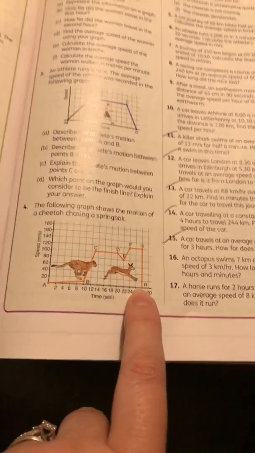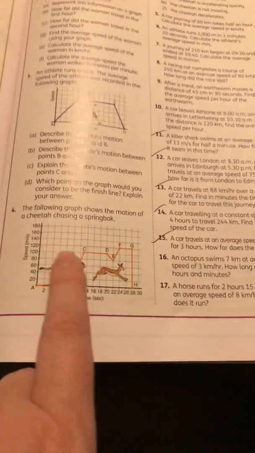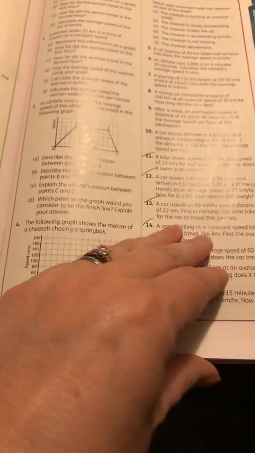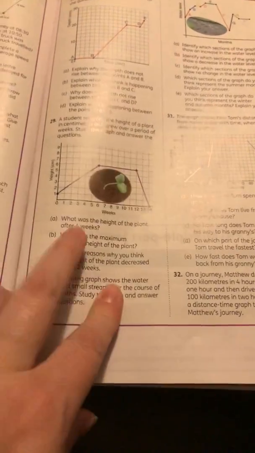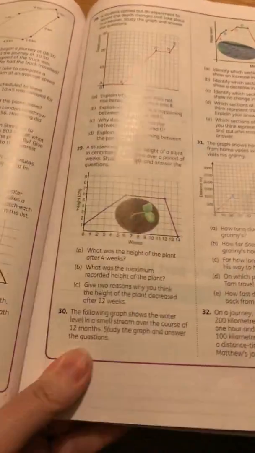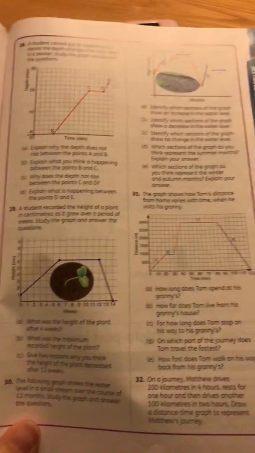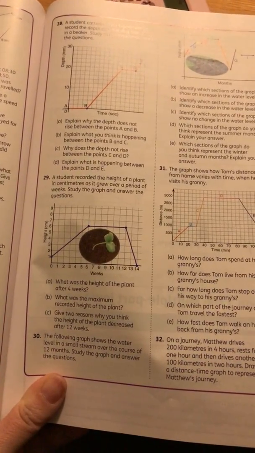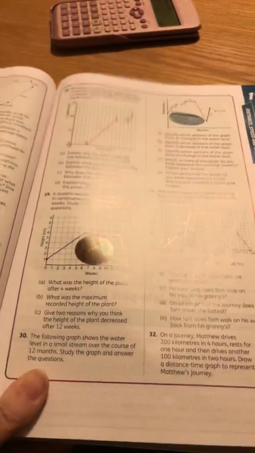That's what they're asking you to do: discuss that graph like I've just discussed with you. Those types of questions are a little bit harder. Most of you will have done some of them in science. I'm going to give you the more relevant ones, the ones you would look at more often. That's page 355, question 29 and 31. So you're going to try those ones for me.